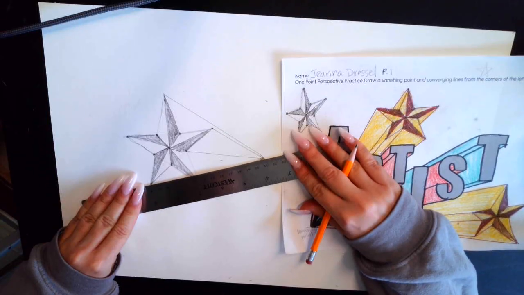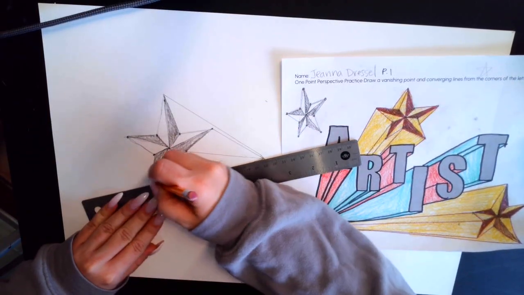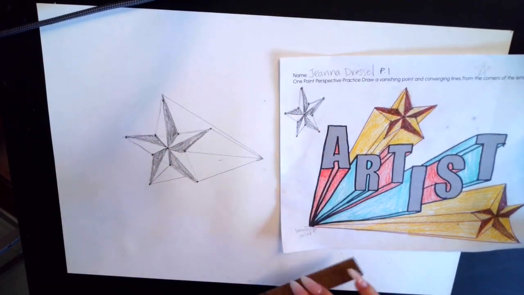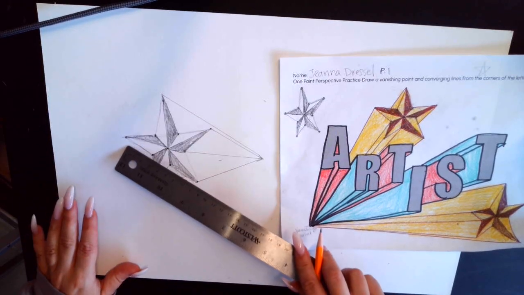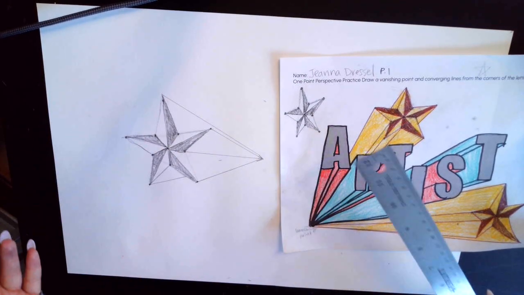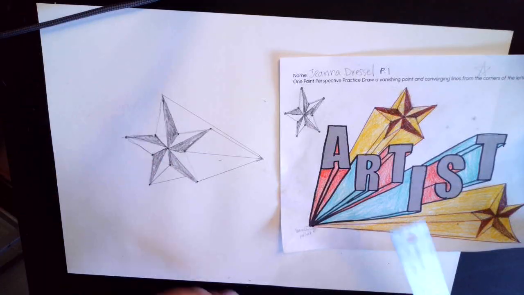And then when you're drawing from the other side of the star, some of the points are going to hit the star, and that's where you're going to stop. And then this one, there's nothing for me to draw because it's going through the shape.